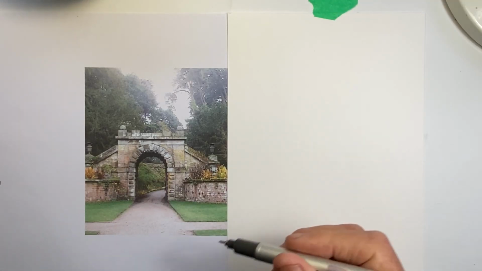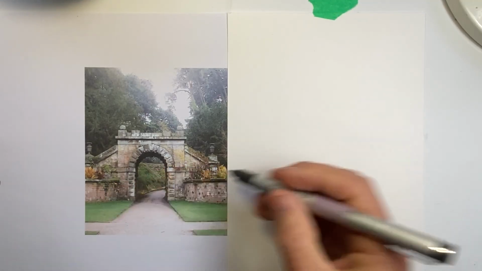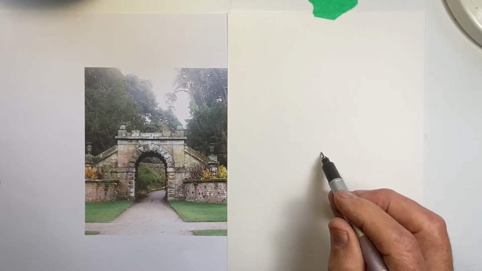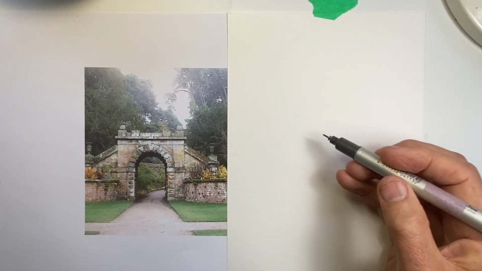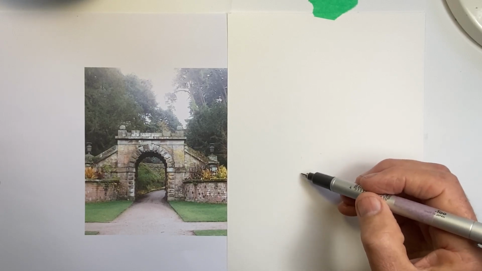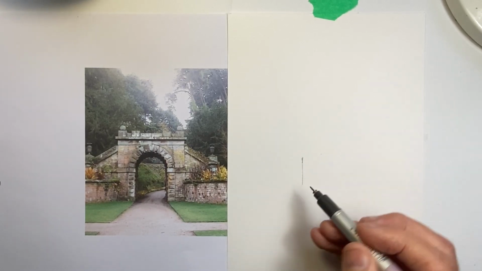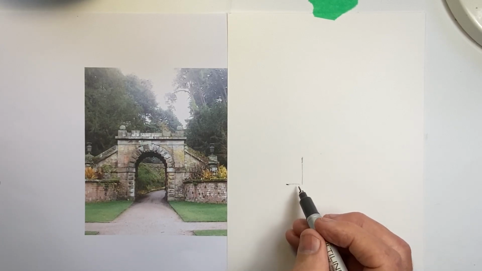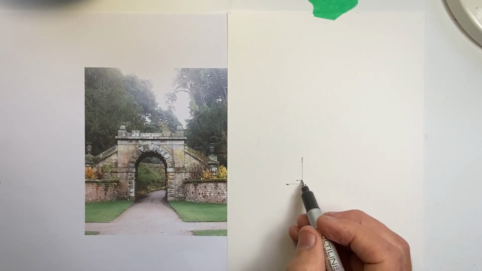Probably the most crucial part of any quick sketch is to decide, what am I going to leave out? A quick sketch, by definition, really tells us that it's not going to include everything. It's not going to be detailed. But how do we juggle the simplification of our scene? How do we decide what we need to draw and how we should draw it?